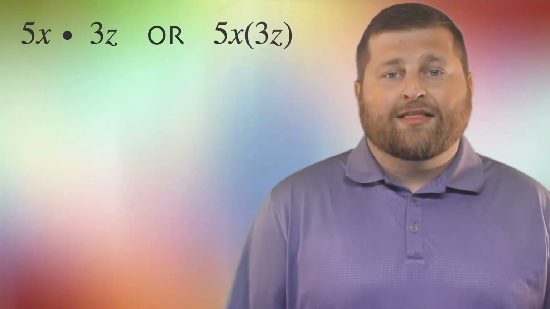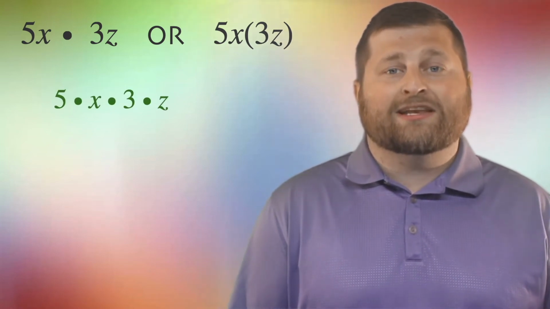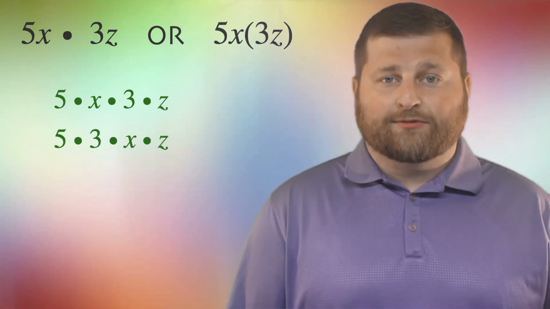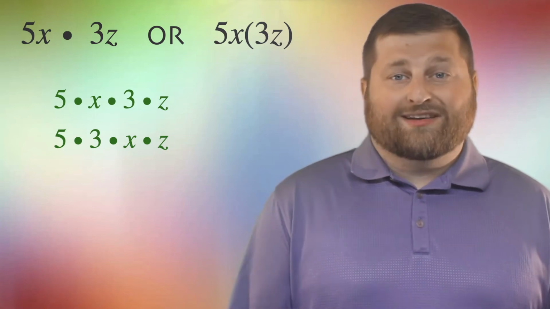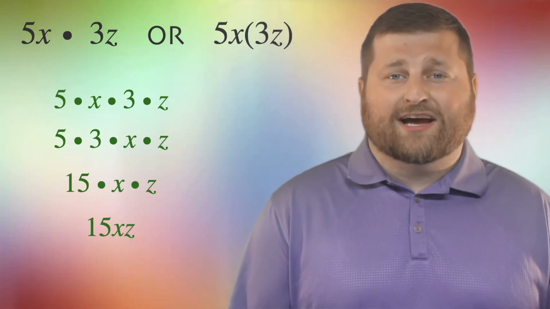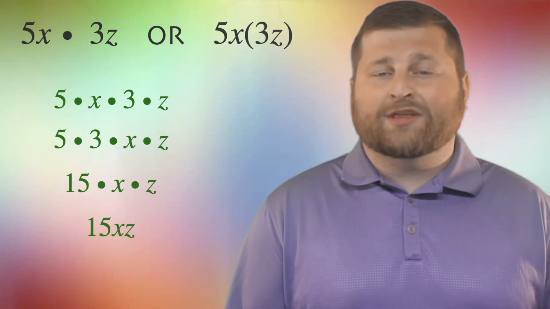5x times 3z can be rewritten like this, remembering that there is assumed multiplication in between each number. Then we can rearrange this expression using the commutative property of multiplication, meaning the order doesn't matter. Now we simply multiply the 5 and 3 together, and we can forget about those multiplication signs we put in there, because again, it's assumed that we're multiplying them. What about just leaving x and z together though? Is that okay? Well, yes, because we don't know what x and z are. They're some unknown numbers, so we can just leave it as x times z. If we had a number, we could fill it in, but we don't, so we won't.